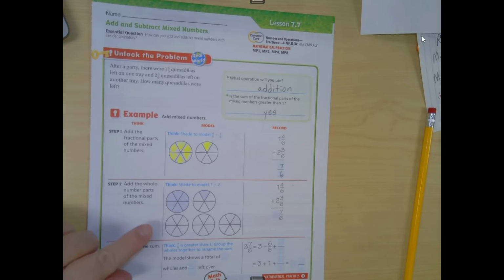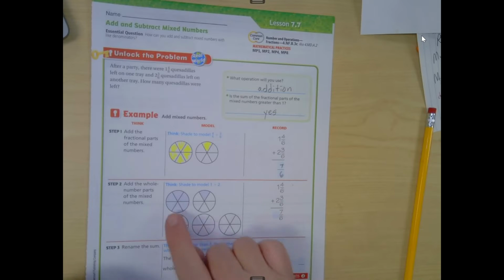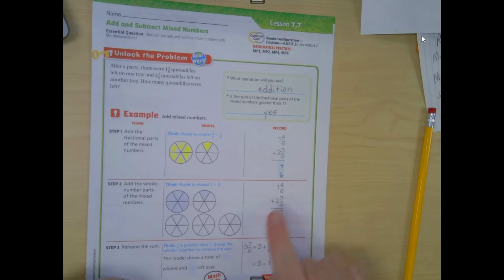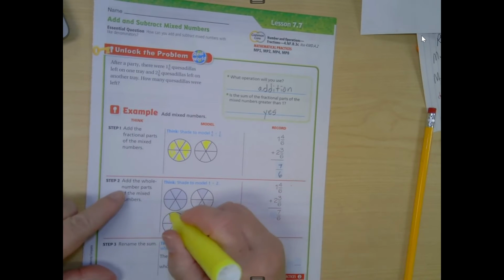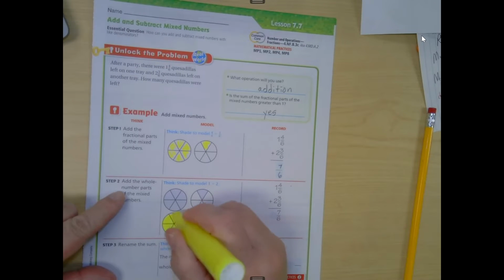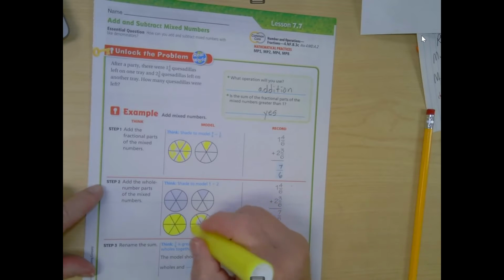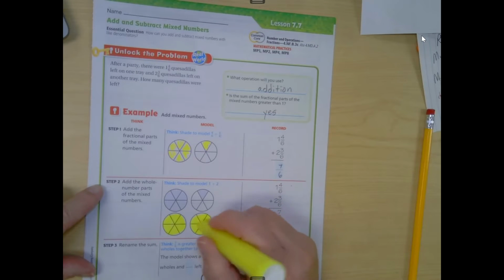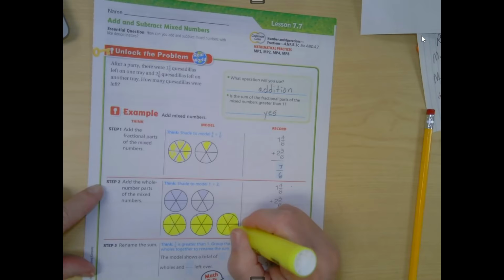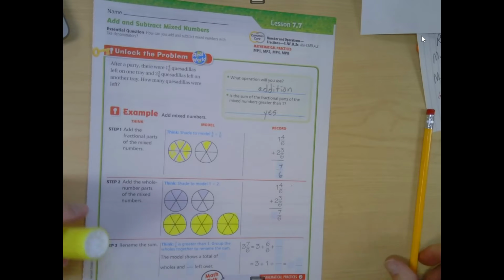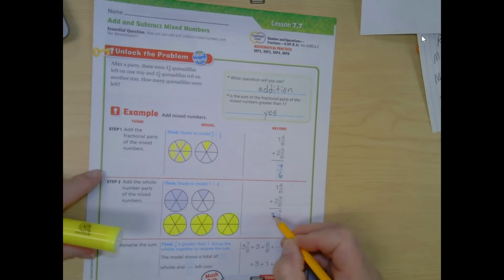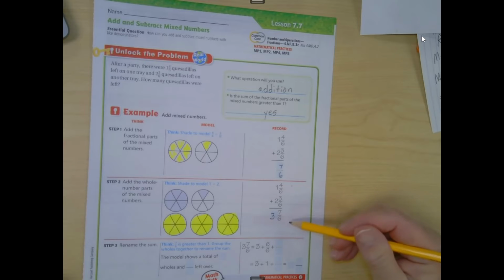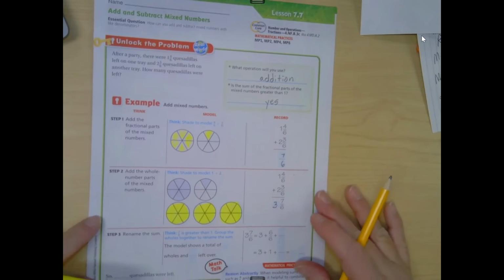Then we're going to add the whole parts. So we've got the 7/6 up here, and then we're going to shade in 1 whole, and then 2 more wholes, because 1 plus 2 is 3. So our final answer here is 3 and 7/6.